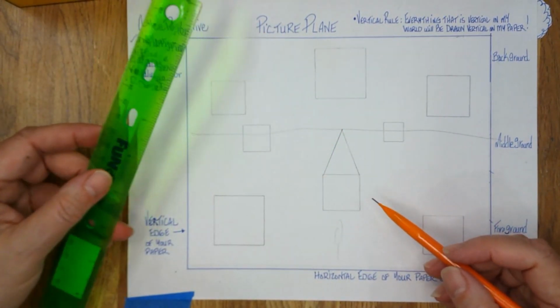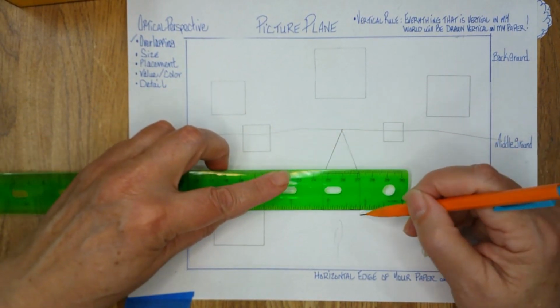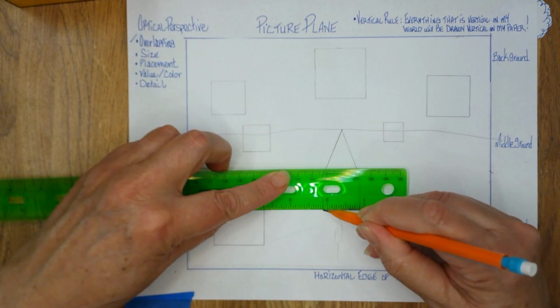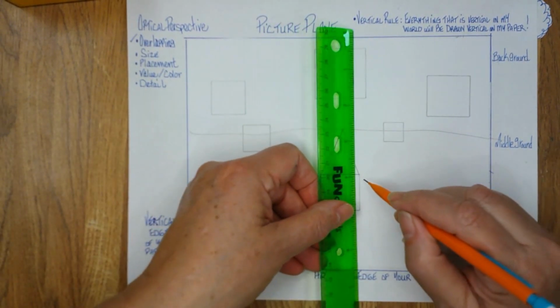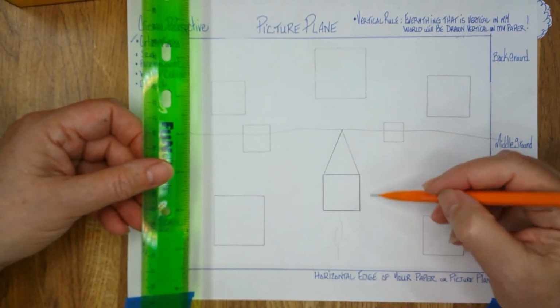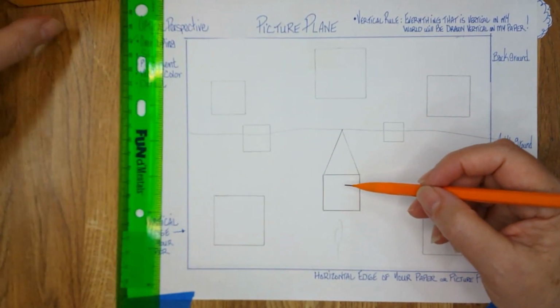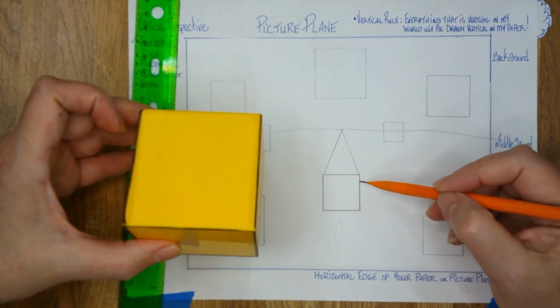There it is. And probably I should have gone a little darker. It's a little hard to see these. I'm going to go a little darker. Normally I would not want to go dark because I want to be able to erase it, but I have to allow for you to see.